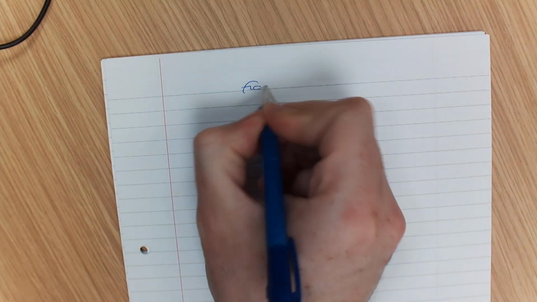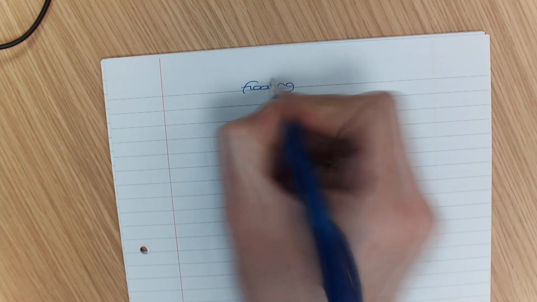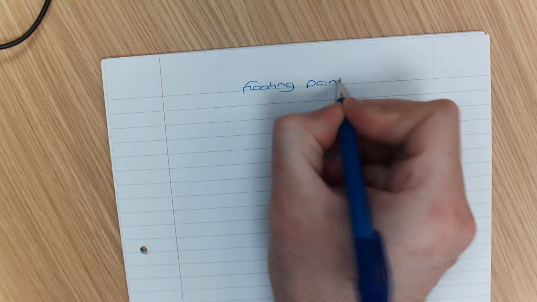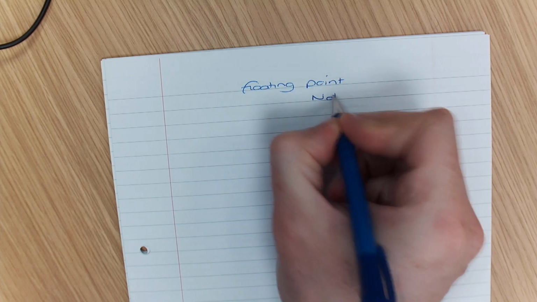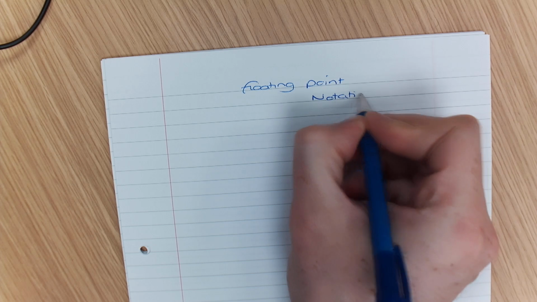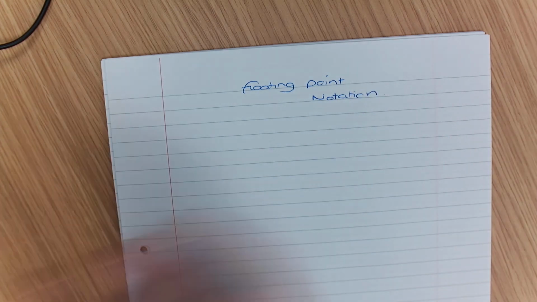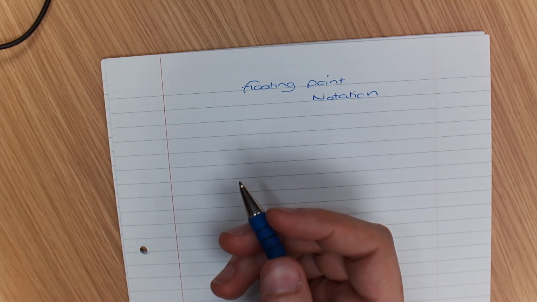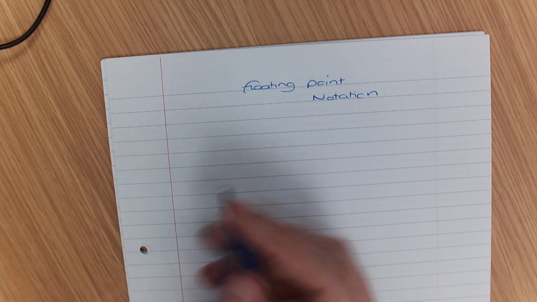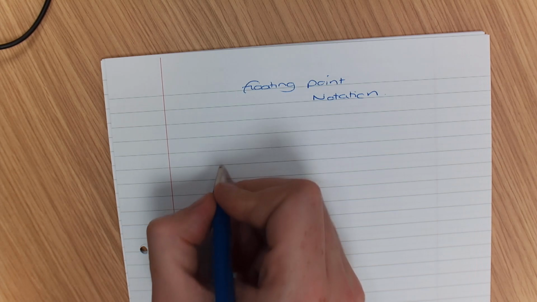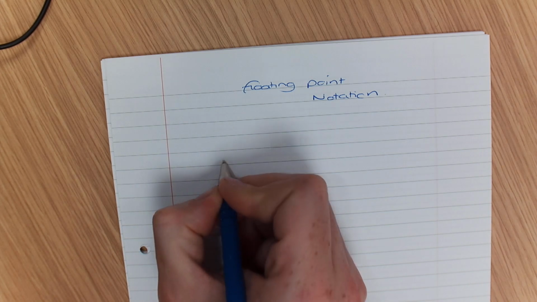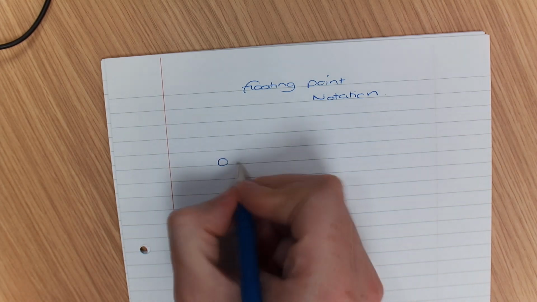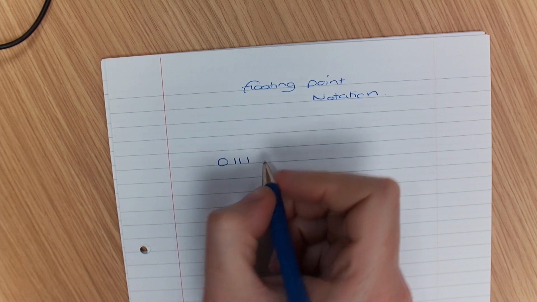So I'm just going to move this here. So we are continuing on with our floating point notation. So this time, imagine we've got a 12-bit number with an 8-bit mantissa and a 4-bit exponent. What we're going to do is start off with 0, 1, 1, 1.